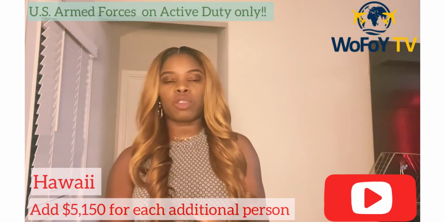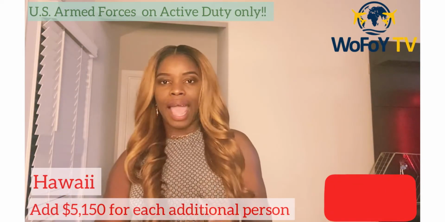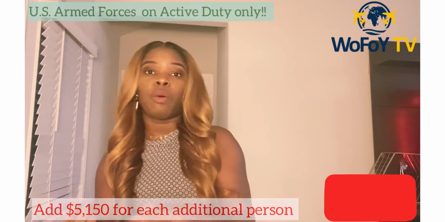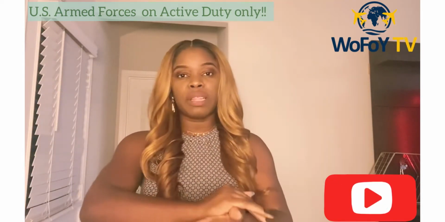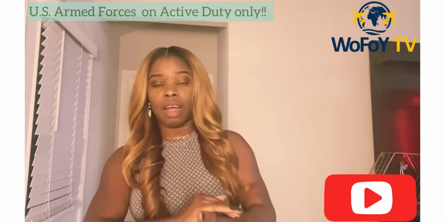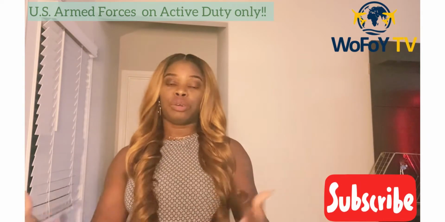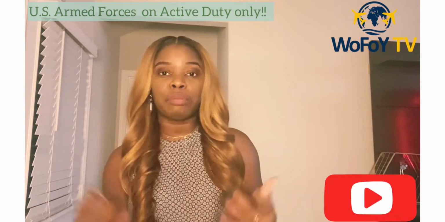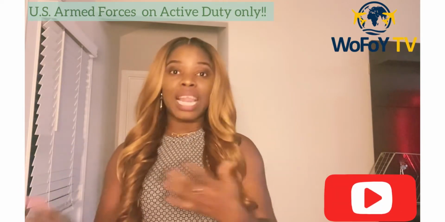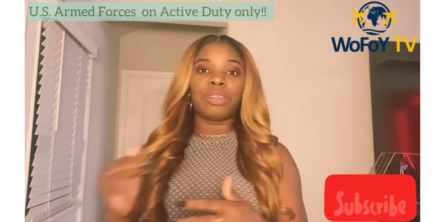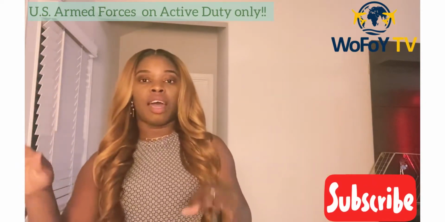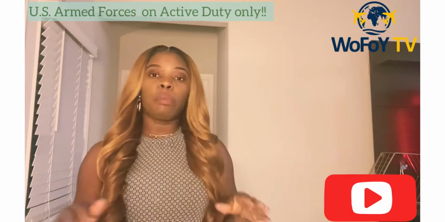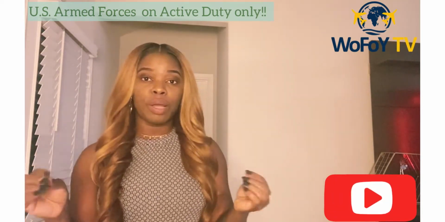You multiply 2 by $5,150 for those 2 extra people, and then you add it to the $50,730 to determine the household income for a 10-member household. All right. So that is how you do the calculation to determine whether you are above the threshold, using the Federal Poverty Guidelines table for 2020.